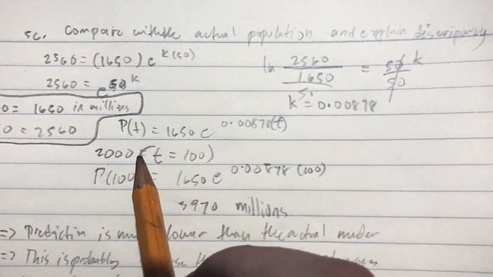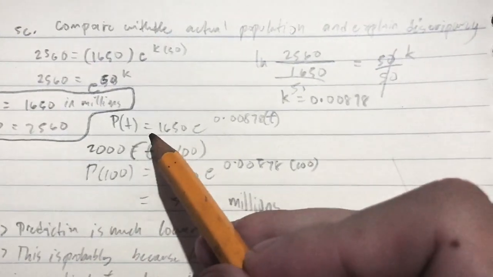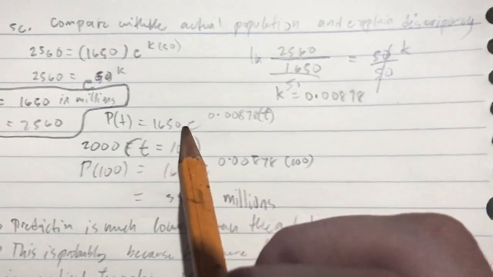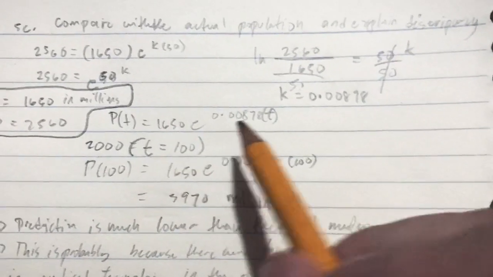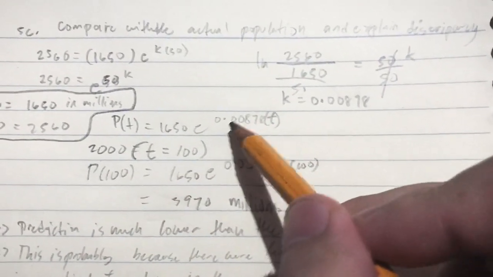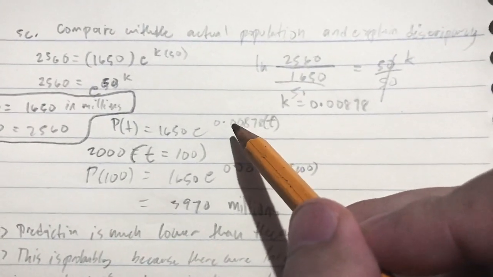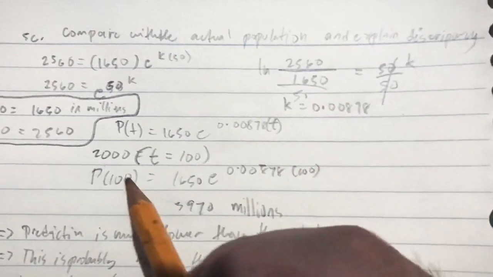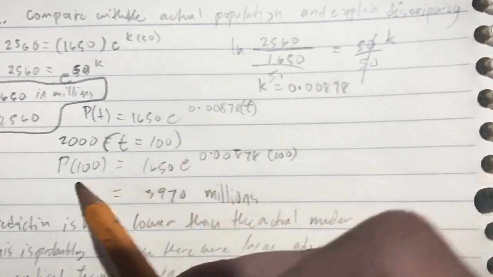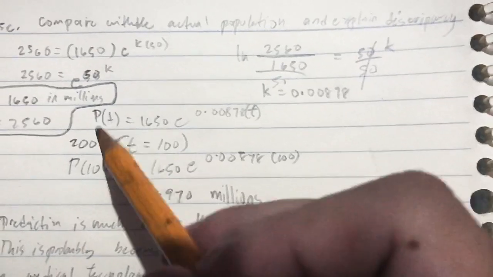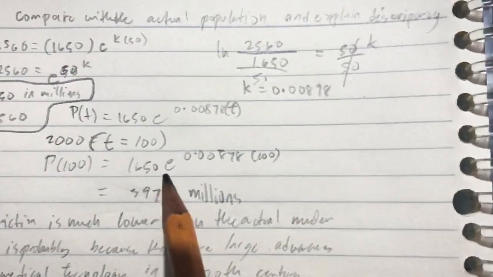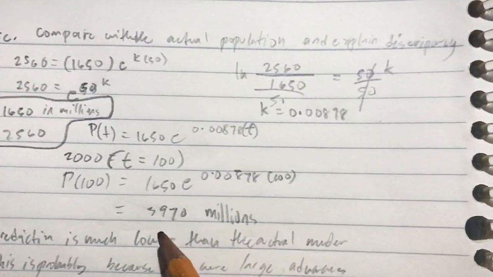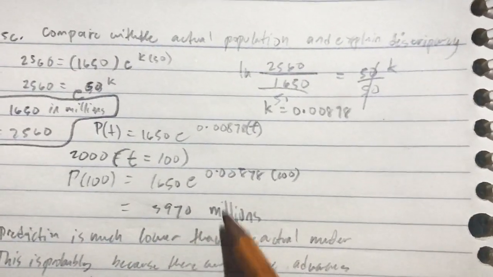We will now use the equation. P of t is equal to 1,650, the starting population, times the Euler number to the power of 0.00878 times t. The t we will use here is 100 for year 2000. So the population in year 2000 is 3,970 in millions.